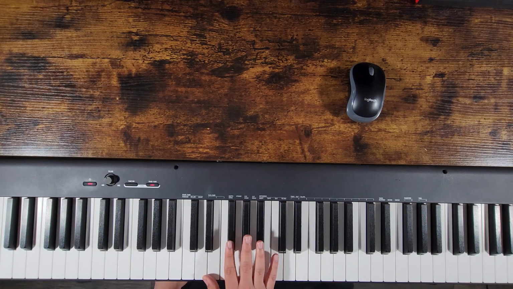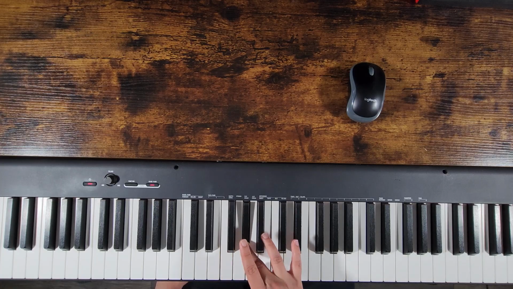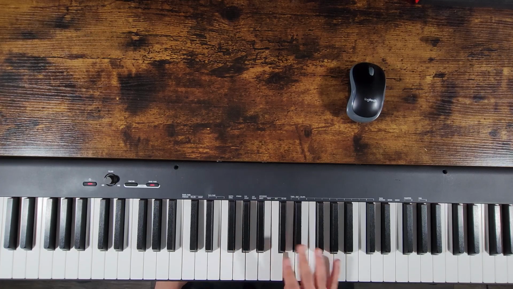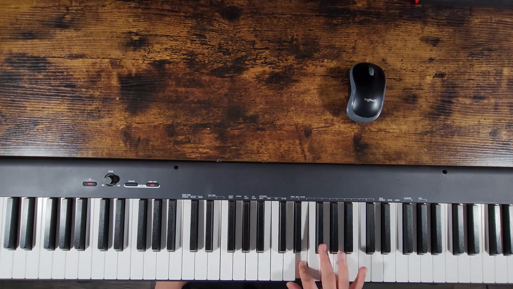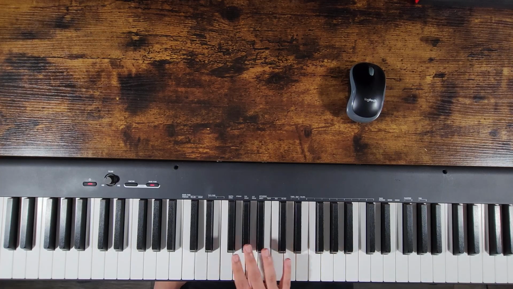So what I do for F sharp is I start with my second finger and I switch under 3 to play A. Then I continue as if I was playing the A major scale, because I have my thumb on A at this point. Going back. So that's F sharp minor scale.